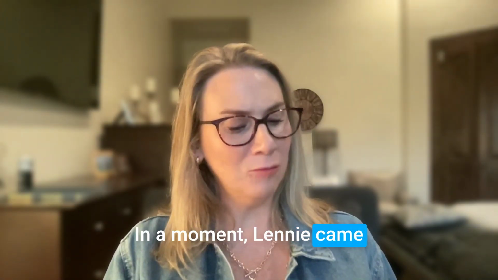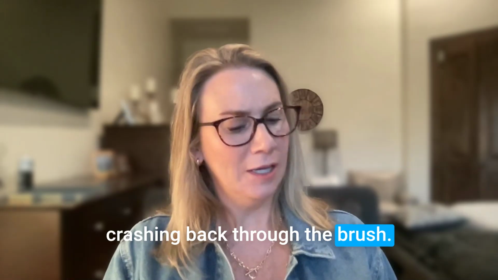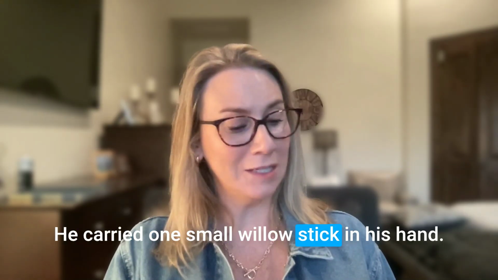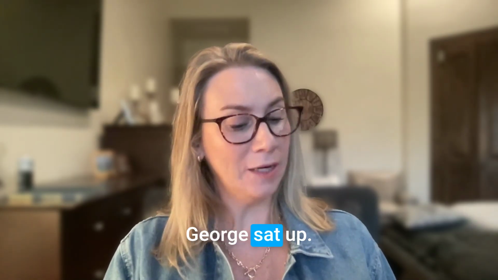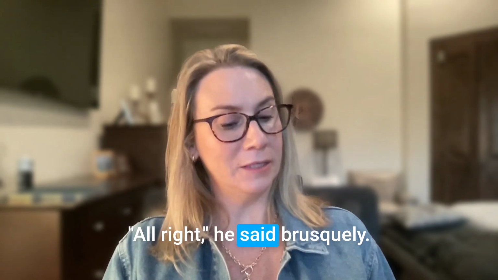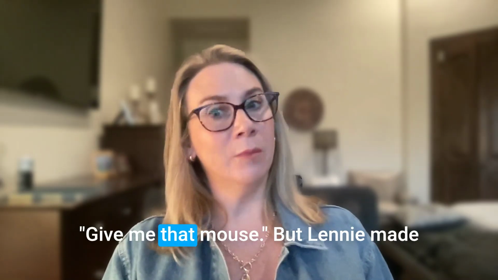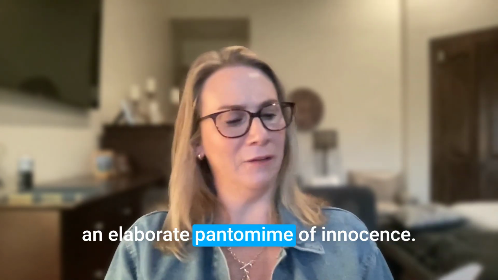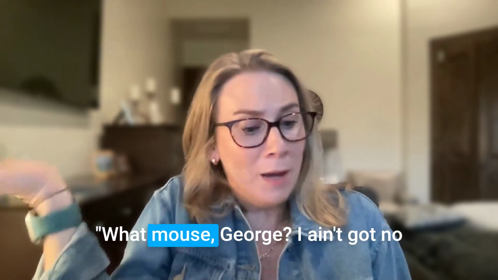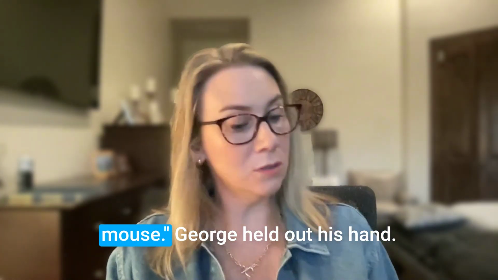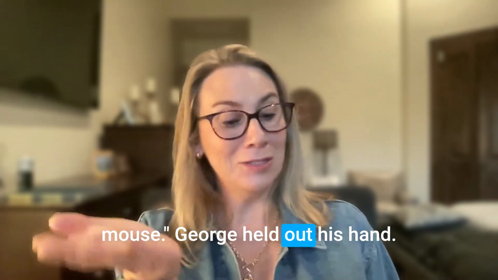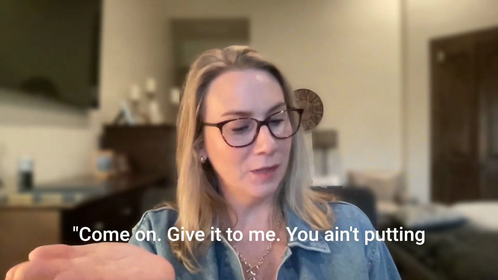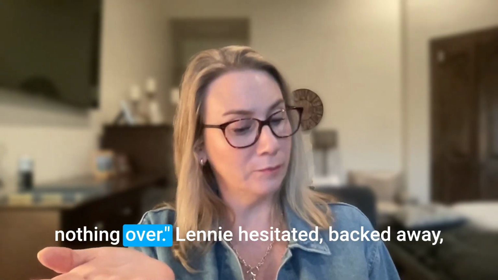In a moment, Lenny came crashing back through the brush. He carried one small willow stick in his hand. George sat up. "All right," he said brusquely. "Give me that mouse." But Lenny made an elaborate pantomime of innocence. "What mouse, George? I ain't got no mouse." George held out his hand. "Come on, give it to me. You ain't putting nothing over."